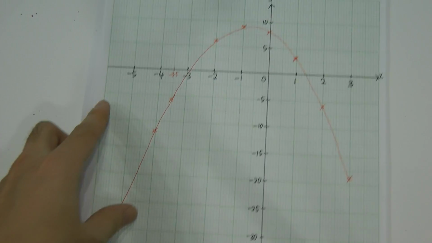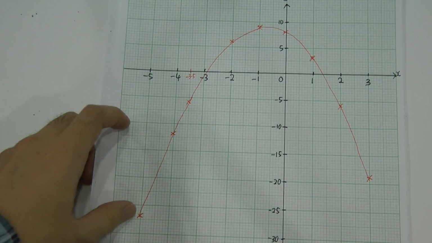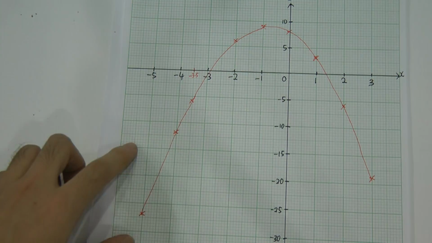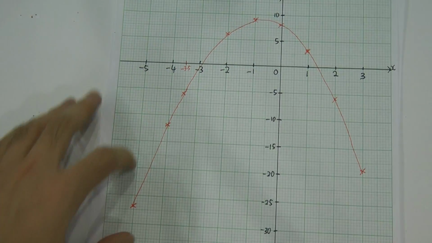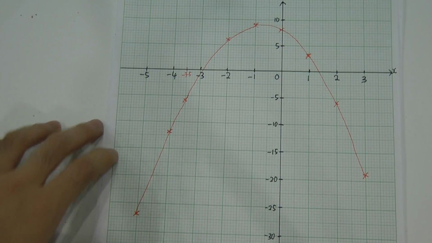Okay, so after that, I roughly done the graph. So this is the way to connect the graph. You just make sure the graph is smooth enough. Then you can get 4 marks.